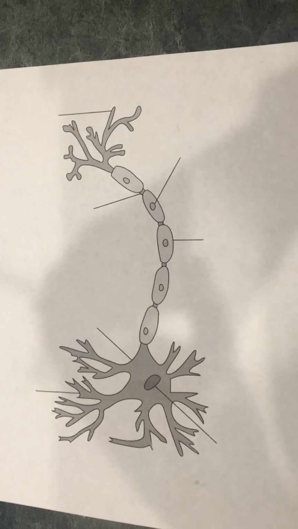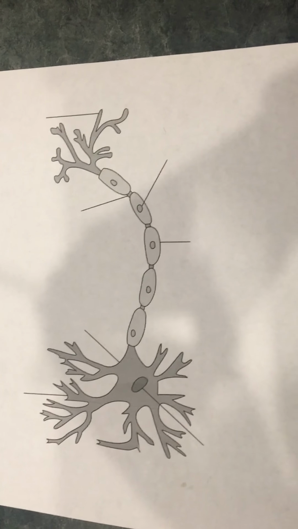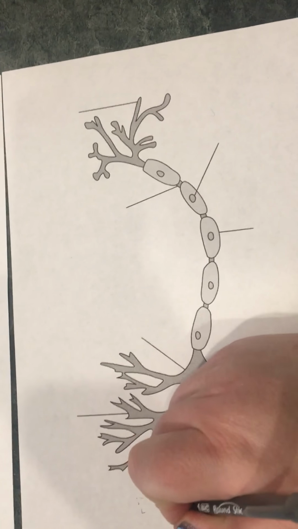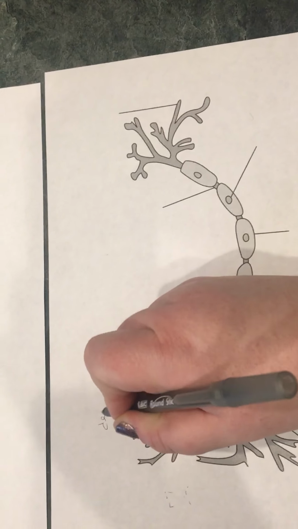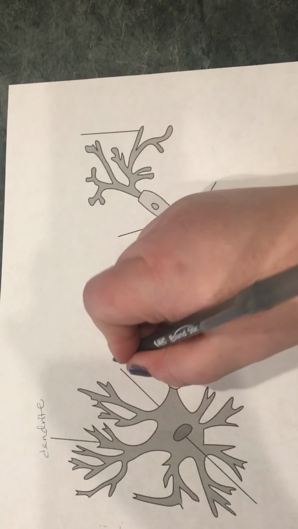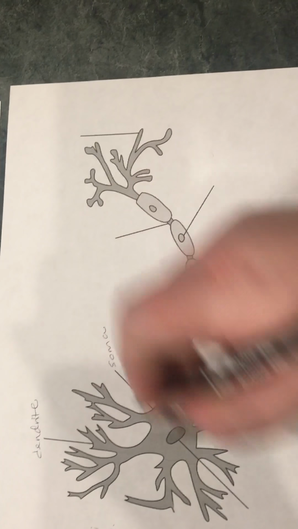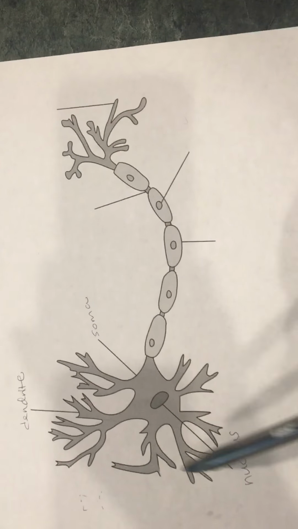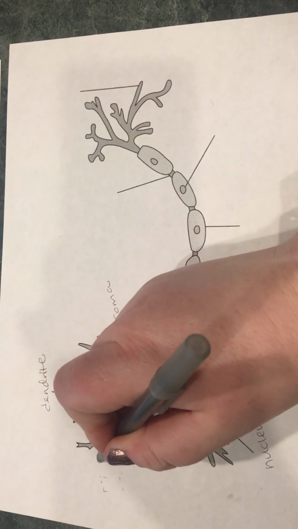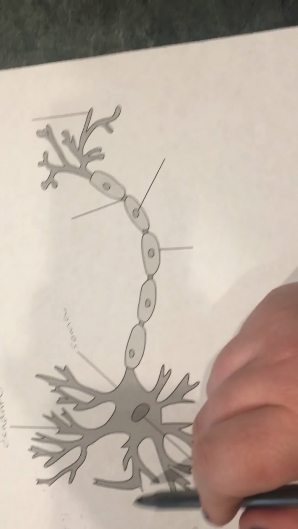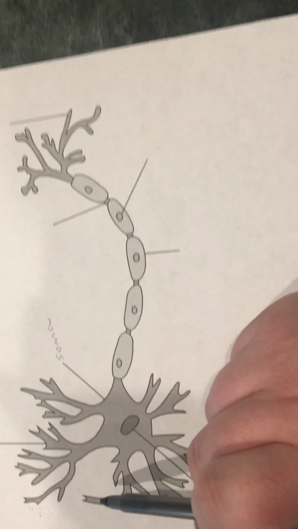Action potential actually begins with neural transmission, and this happens over here from the dendrites. This is my dendrite. This is my soma. This is my nucleus. Neurotransmitters from other neurons bind to sensors, causing a chemical signal.